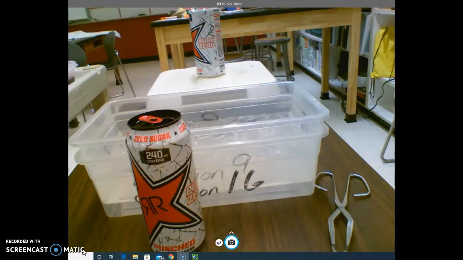As we are waiting for that to happen, what I want you to think about is, what is the control group in this experiment? What is the test group? What is changed or manipulated, also known as the independent variable, between the control group and the test group? And in just a moment, I'm going to show you what the responding variable is.